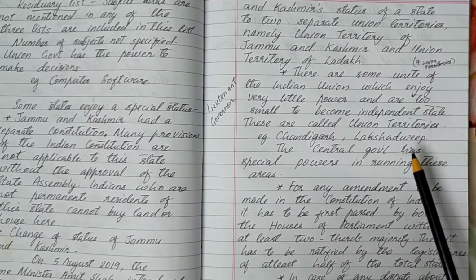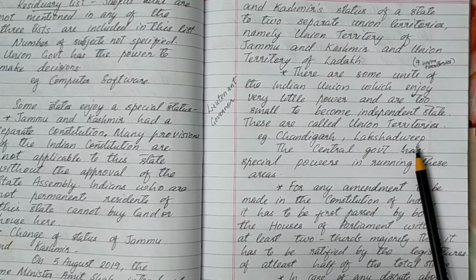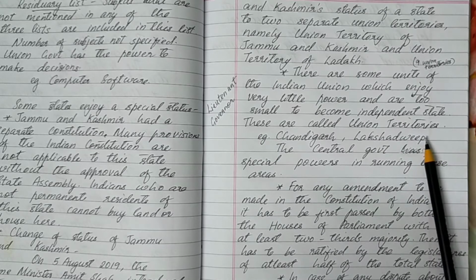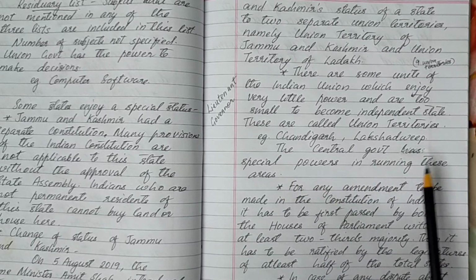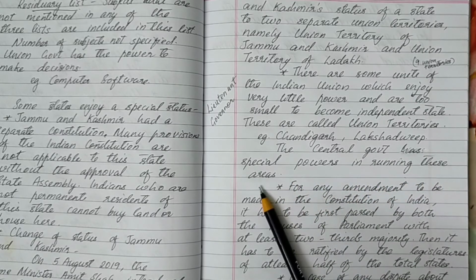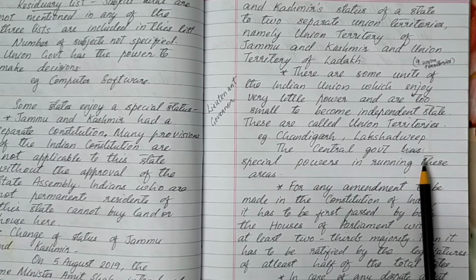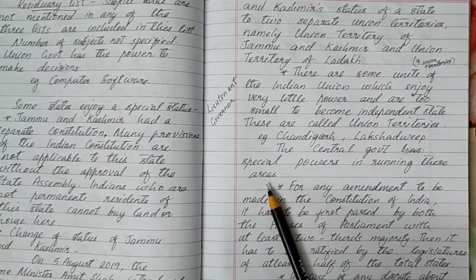So union territories are not recognized as states. They are small units. They are under the control of the president. So the representatives of the president, the lieutenant governors, are in charge of the union territories. The central government has special powers in running these areas. So the union territories are all under the control of the central government.